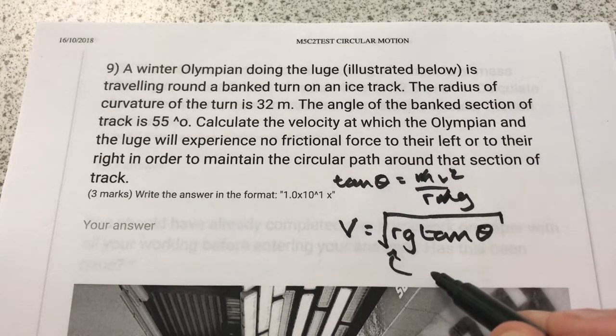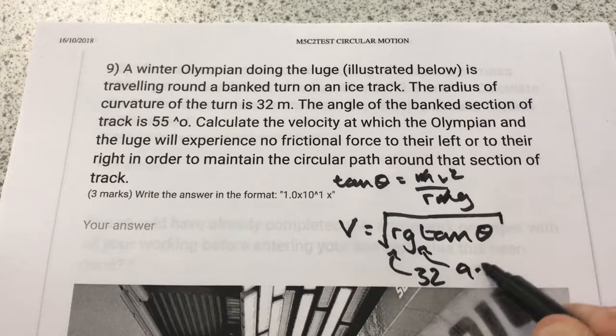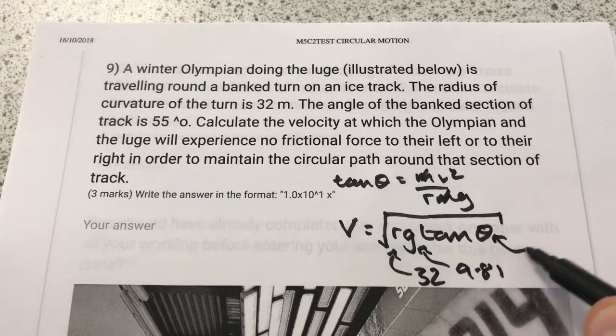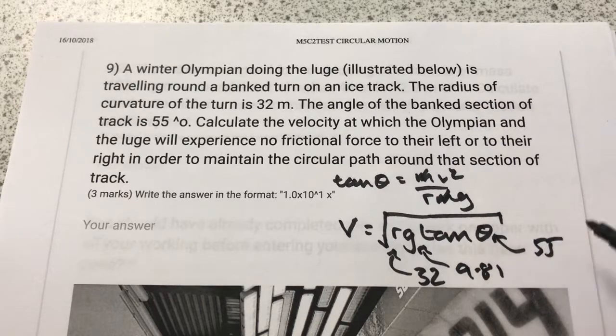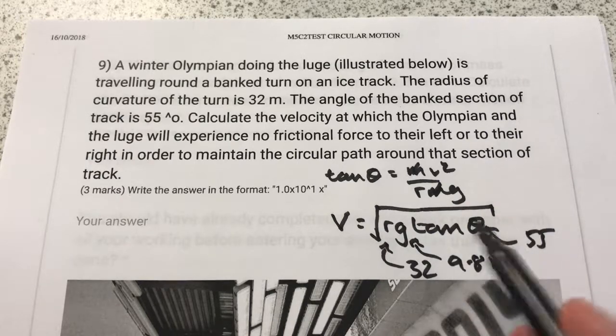The curvature of the path is 32 metres, Earth's gravity is 9.81, and the angle of the banking is 55 degrees. Make sure your calculator is set to degrees.